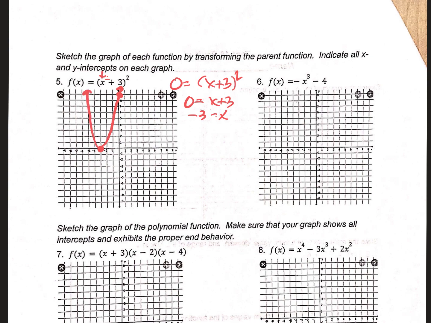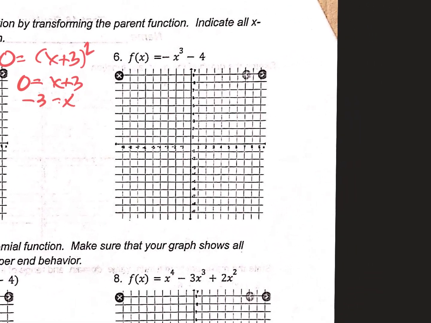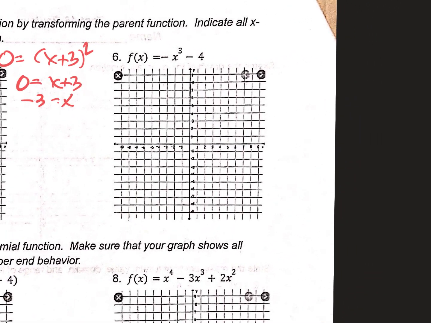Number 6 is a cubic, and it's got a -4. So one thing, because it's a cubic, and it's a negative cubic, it's negative odd, which means it's going to go up to the left, down to the right. The -4 is the y-intercept, so I'm putting a point at -4.